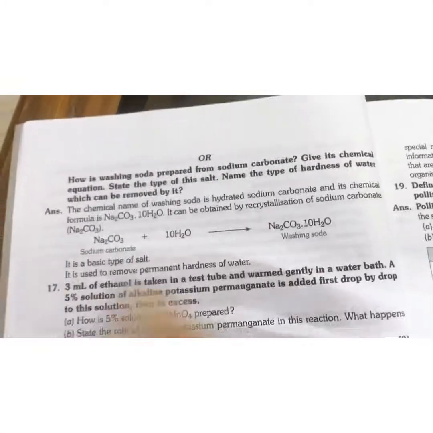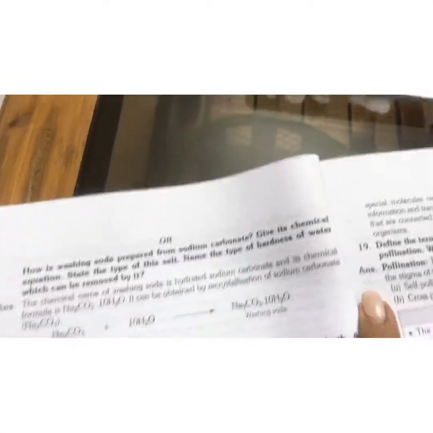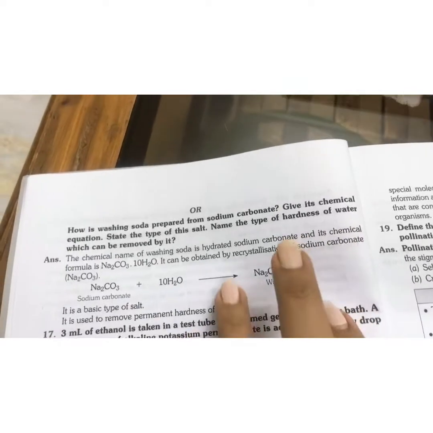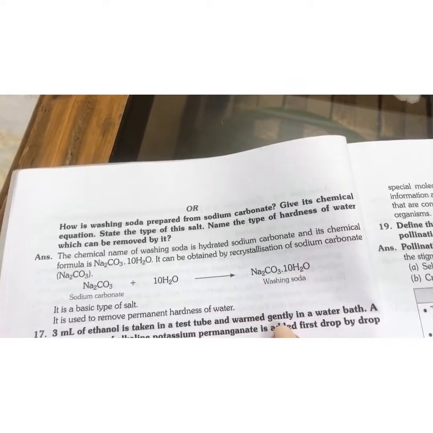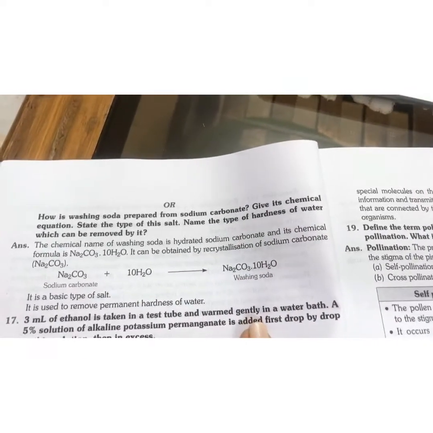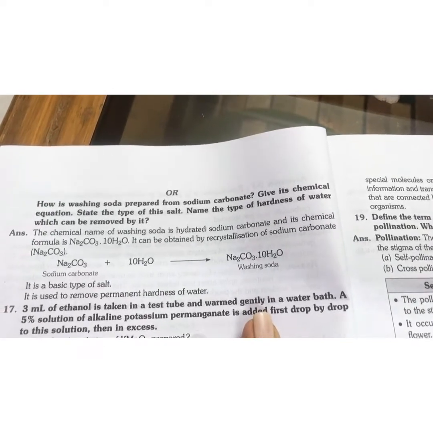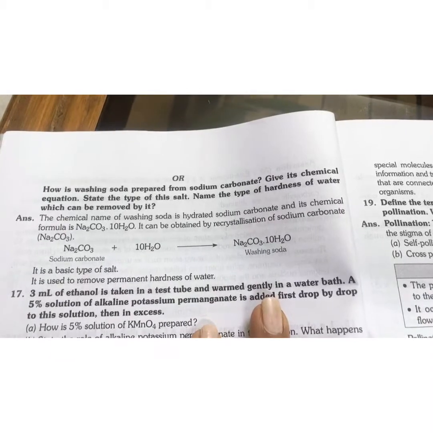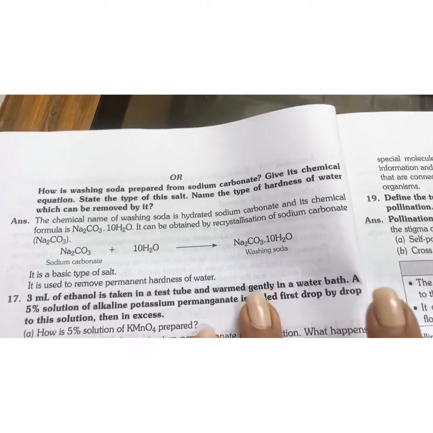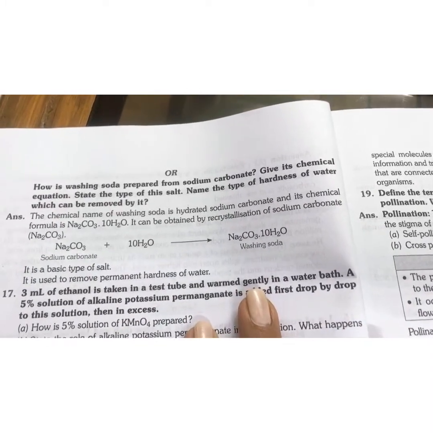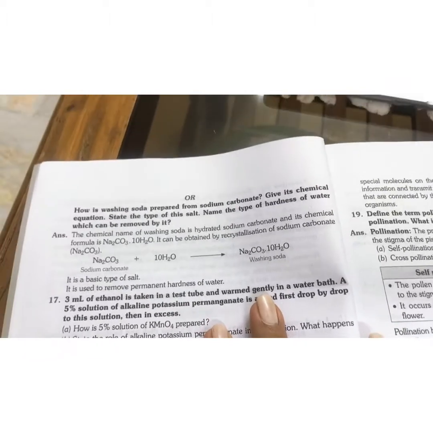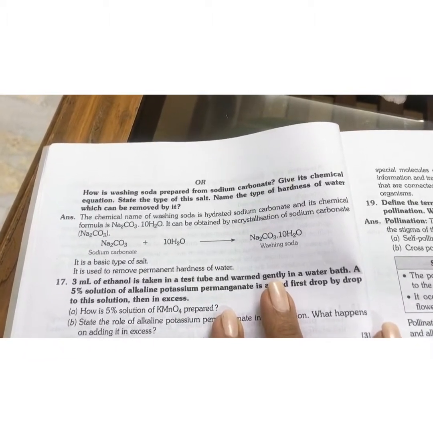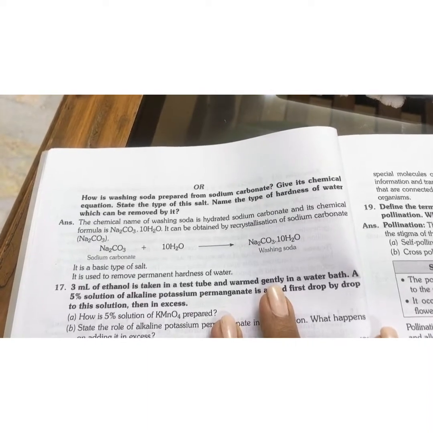Students, the next question is again from the second chapter, that is acids, bases and salts. See, how is washing soda prepared from sodium carbonate? Give the chemical equation, state the type of the salt, name the type of hardness of water which can be removed by it. So see students, the chemical name of washing soda is hydrated sodium carbonate, and its chemical formula is Na2CO3·10H2O, that is, it has 10 molecules of water.